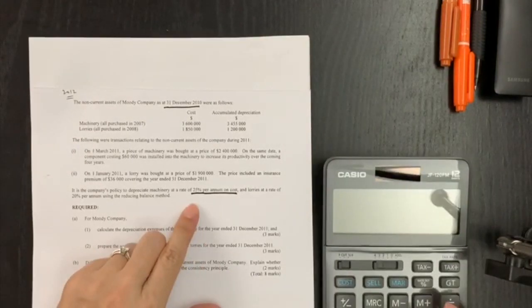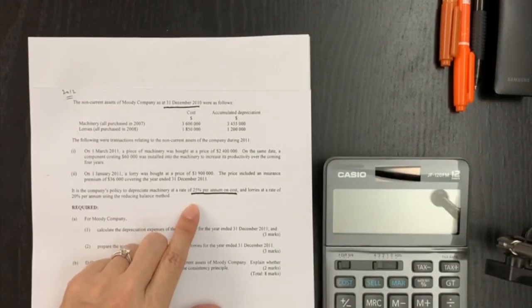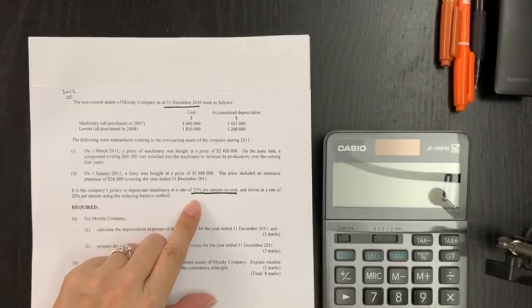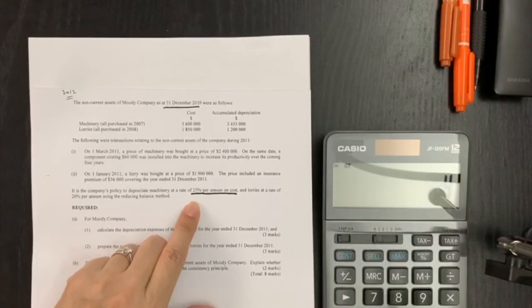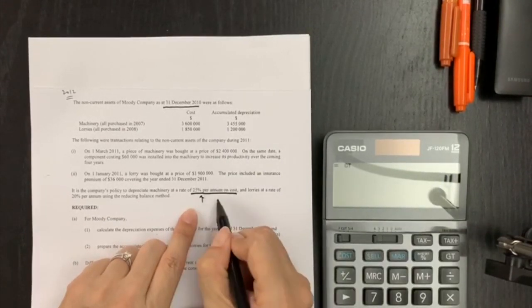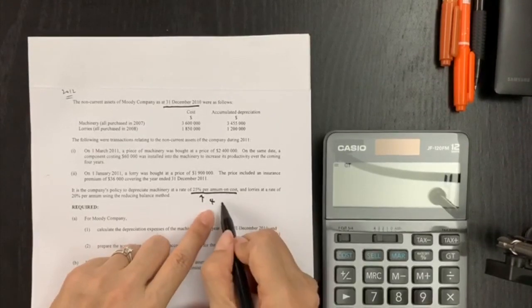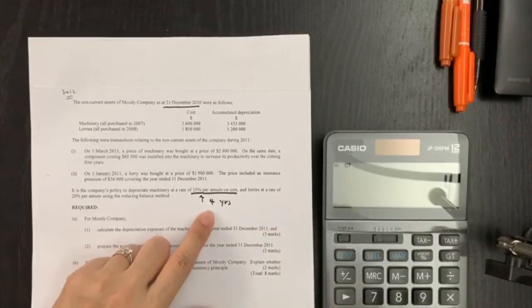All right, and also if we are given this 25% on cost, actually it is exactly the same as how many years? Do you know that? You can do that in this way. If you put 1 divided by 0.25, so obviously this is the same as the useful life, which is 4 years.